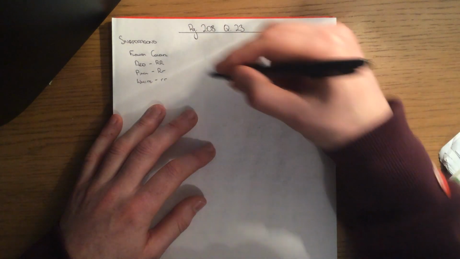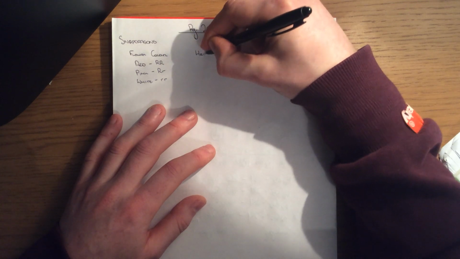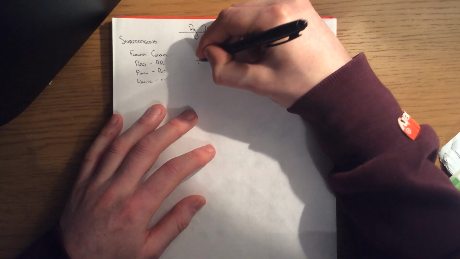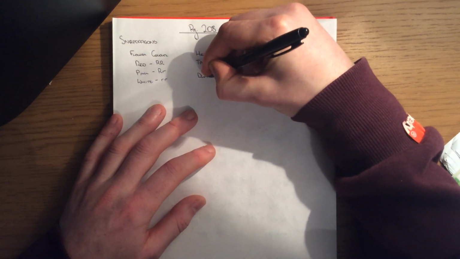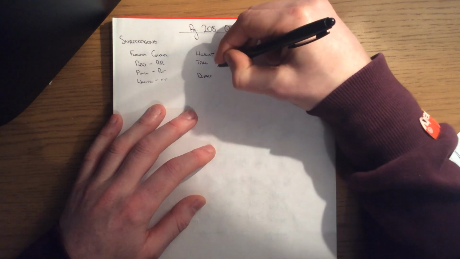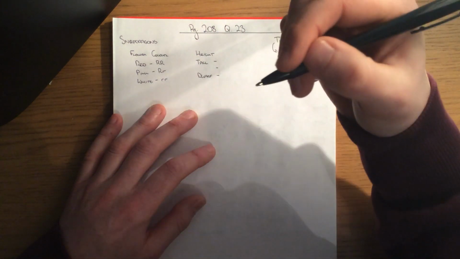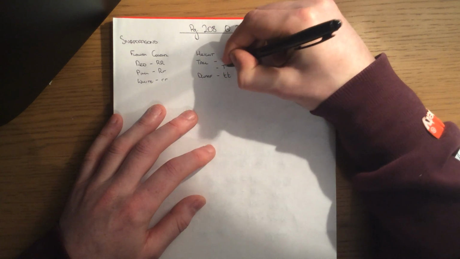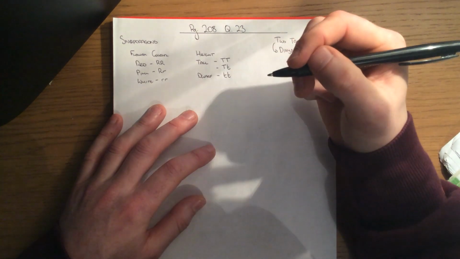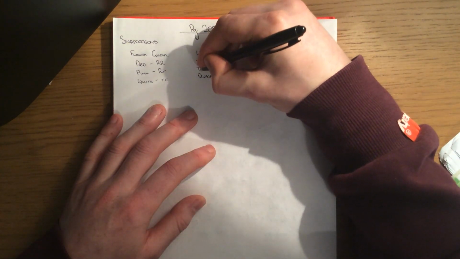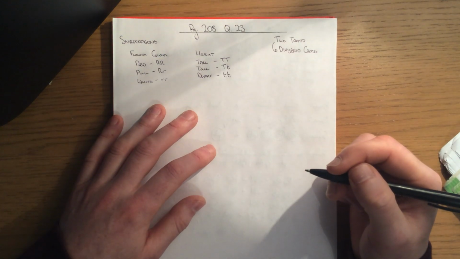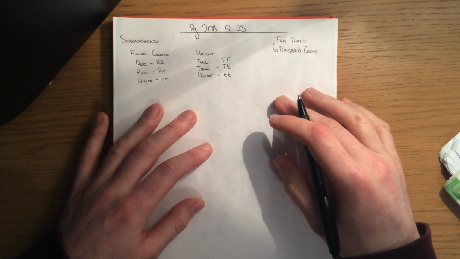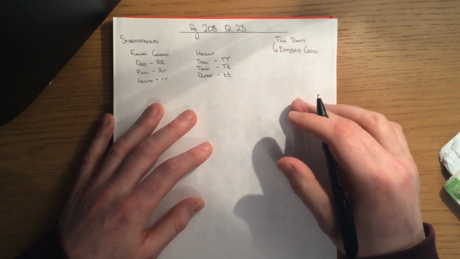We then have the actual height of the plant, so height. And in the question again, it tells us that tall is dominant over dwarf. So we have tall, we have dwarf, and then in the middle we're going to have our heterozygous condition, but it does tell us that one is dominant over the other. So tall, capital T, dwarf, small t, the heterozygous is capital T, small t. Tells us in the question tall is dominant over dwarf, therefore we know that the heterozygous condition is going to be tall.